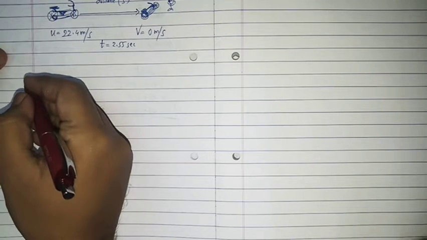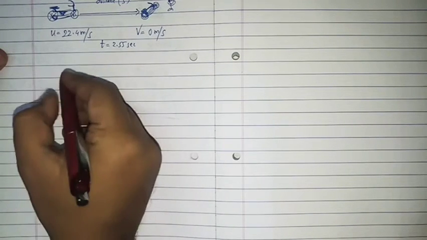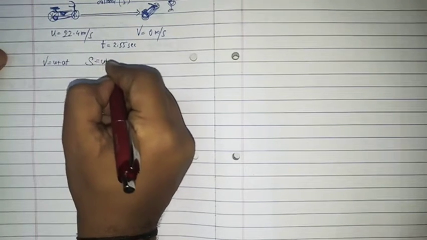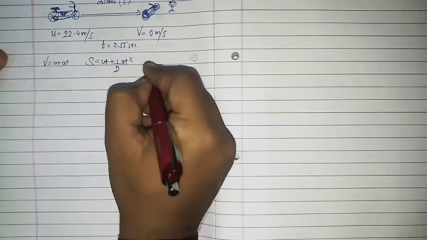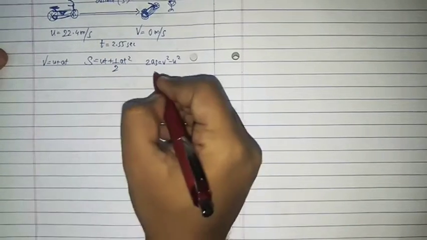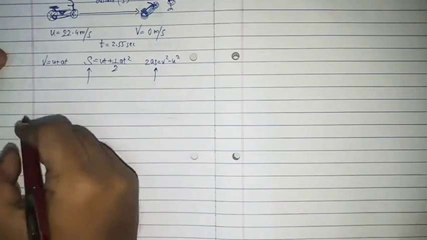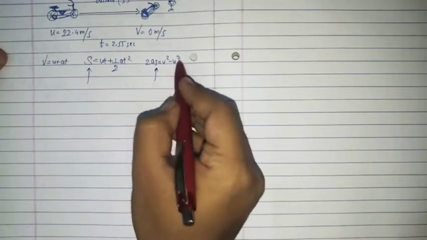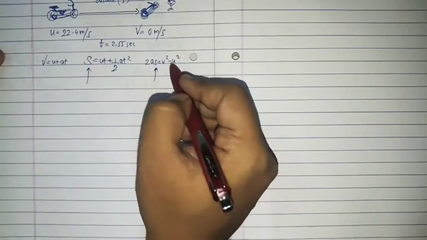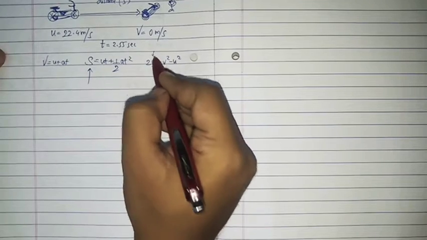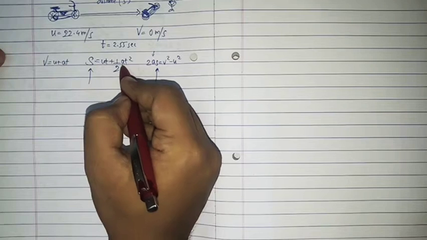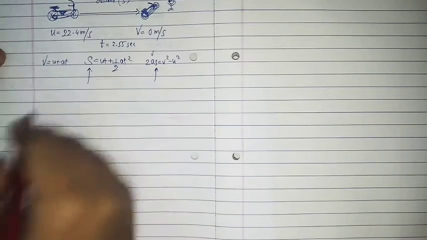So how many formulae? Again 3 formulae. v equals u plus at, s equals ut plus half at square, and 2as equals v square minus u square. What do we want to find? We want to find s. For this we want u, so we have u, we want v, we have v, we want a. Do we have a? No. In this also we want a, so let's find a first.